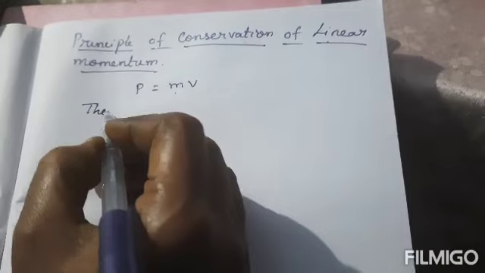Now we can learn the definition for conservation of linear momentum. I am writing here, just to learn.